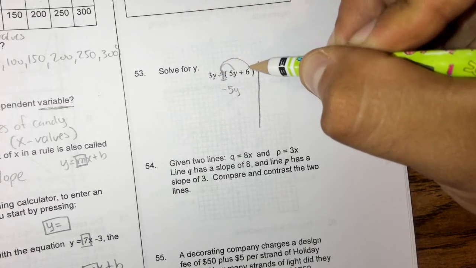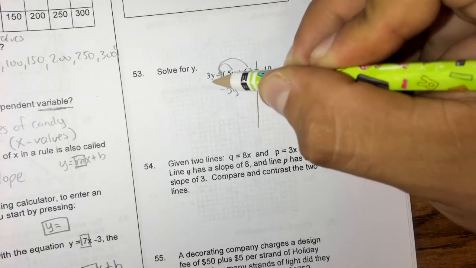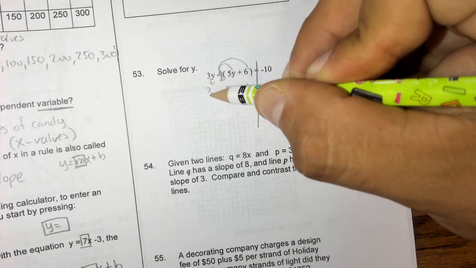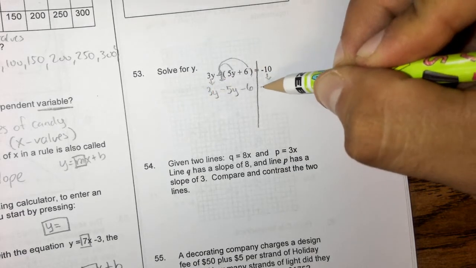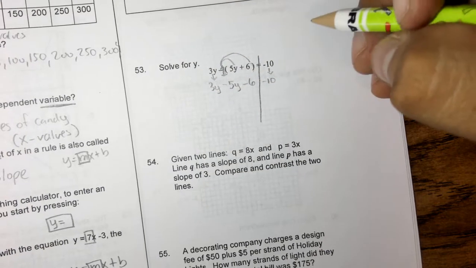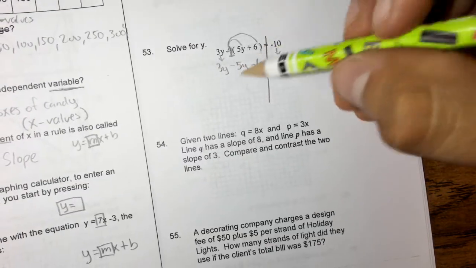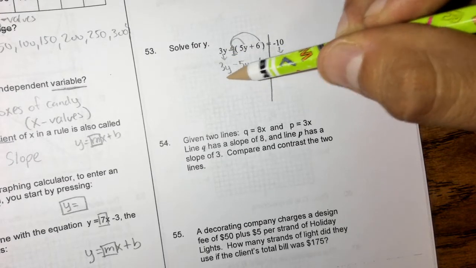-1 times 6, which would give me -6. And then everything else comes down, everything else that I didn't use or touch. So this would be the 3y and the -10. They come down.